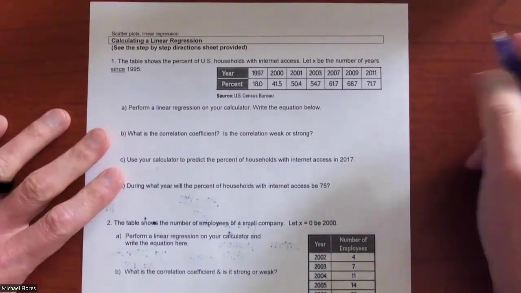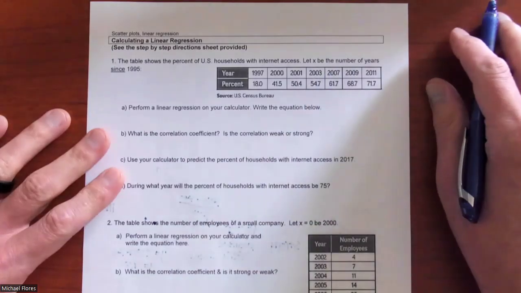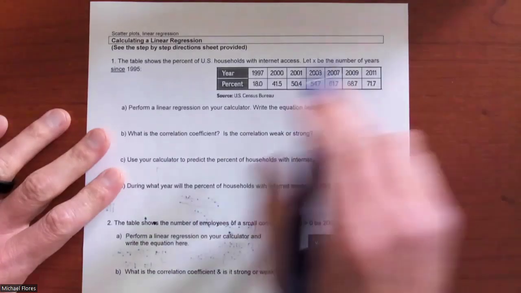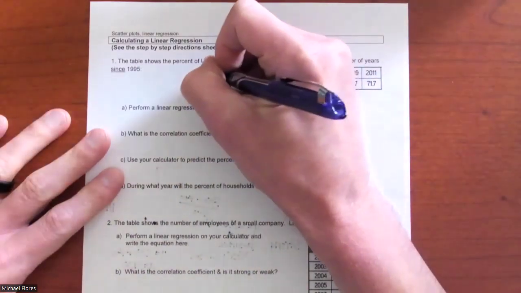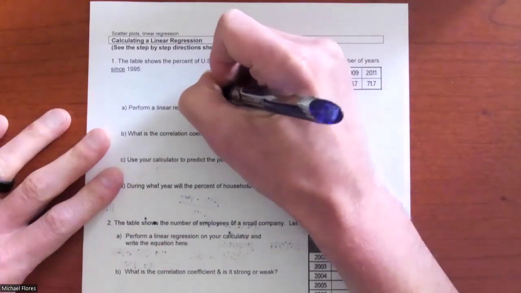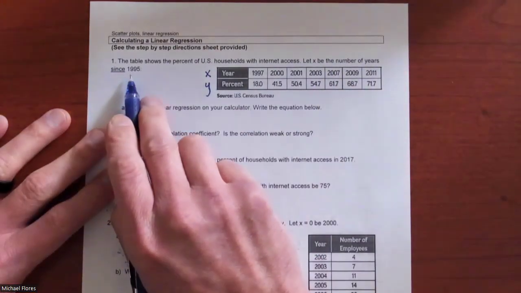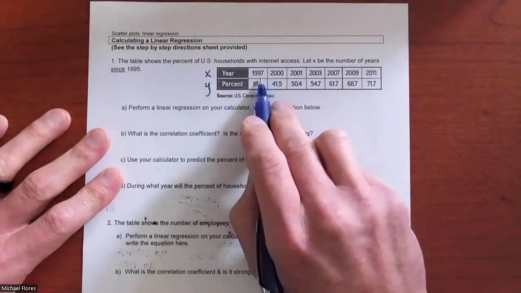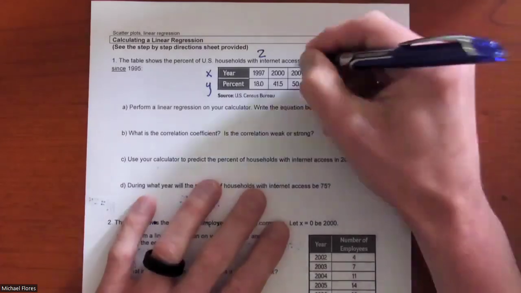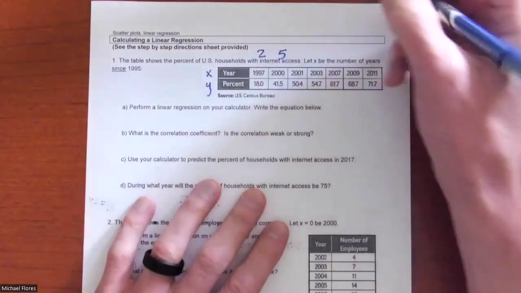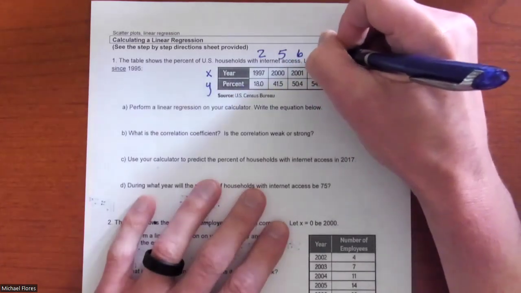The table shows the percent of US households with internet access. Let x be the number of years since 1995. Well, this top row here is our x values, and the bottom row is our y values. They tell us that they want x to be the number of years since 1995. Well, since we start with 1997, that's 2 years away from 1995. 2000 is 5 years away from 1995, and so on. Let's just fill in the rest.